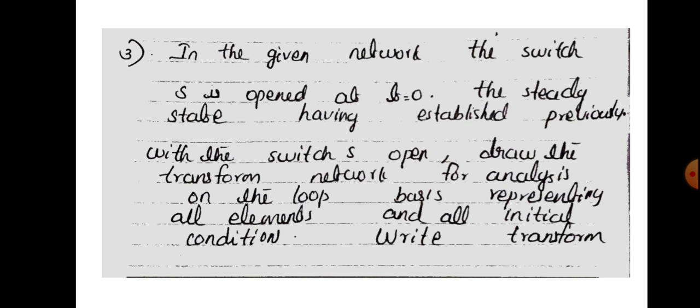Here in this session we will discuss a problem on transformed impedance. It is a continuation from the previous topic. Here we will discuss a problem. In the given network, the switch S is opened at t equal to 0, the steady state having been established previously.